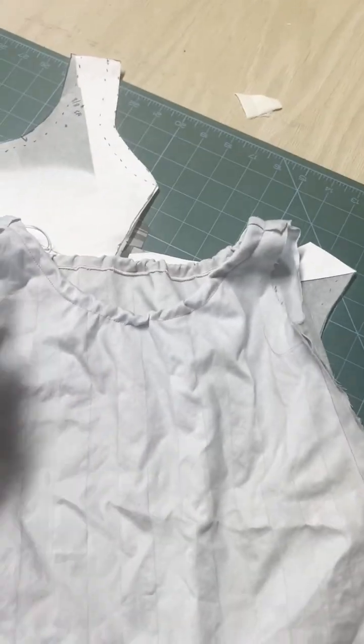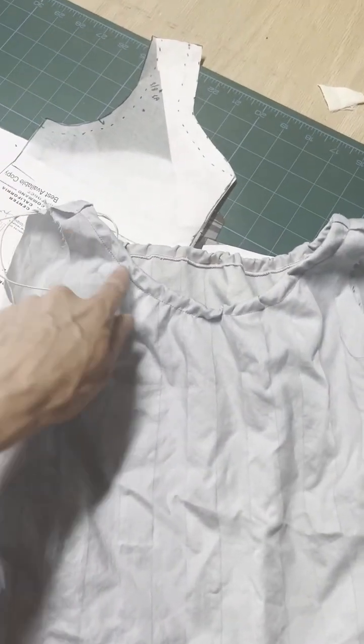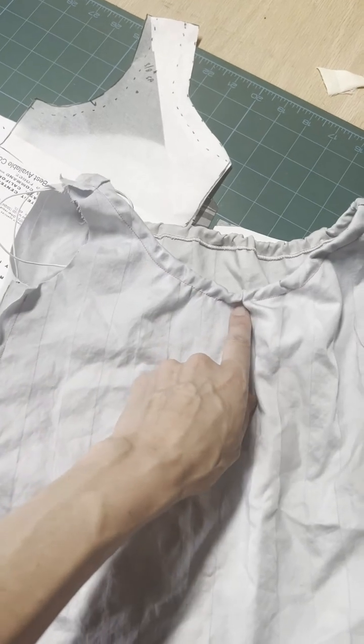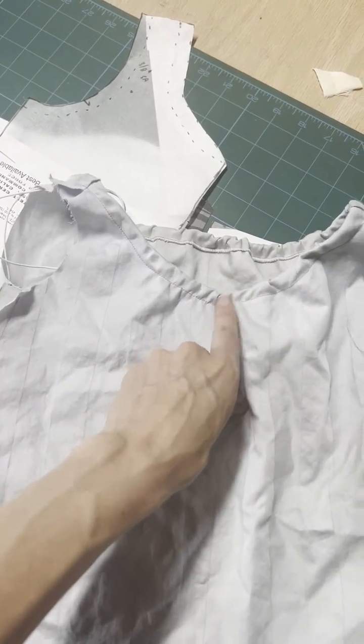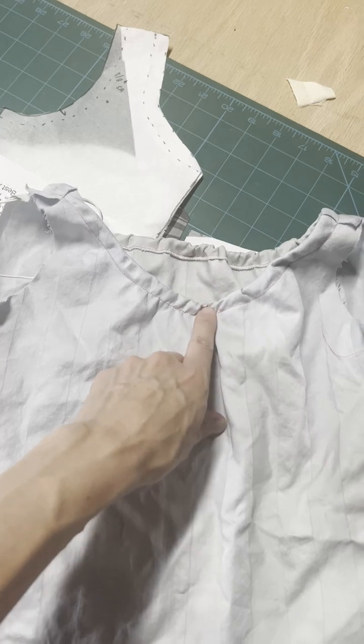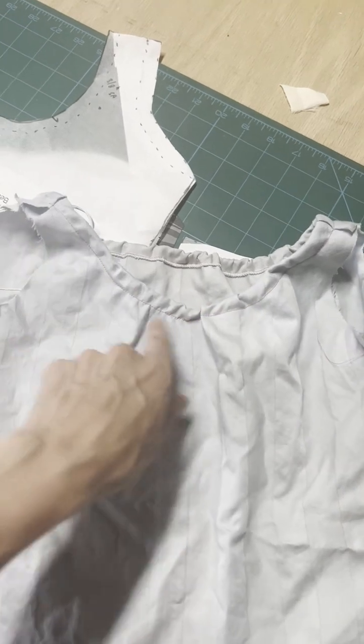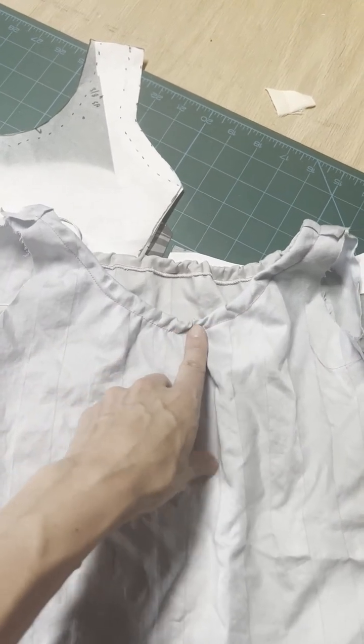And what I will do is I've already put some elastic through a casing here, and I think I'll make the casing in the front so I can put the little elastic bow here. That'll be cute, and I can always trim it with lace or something if I need to. But I think that will be fine for the smock.